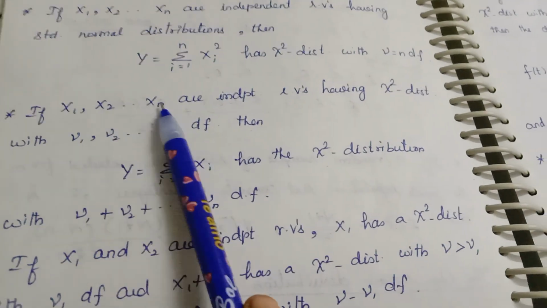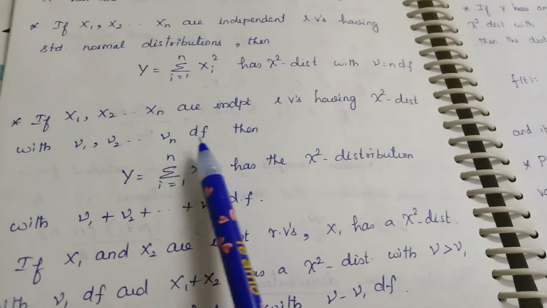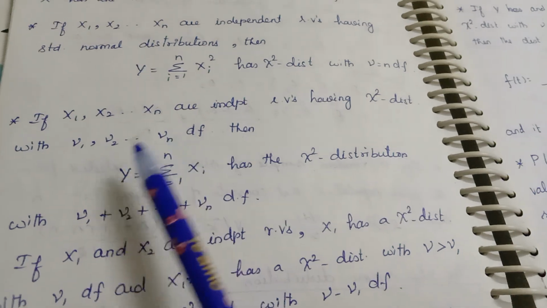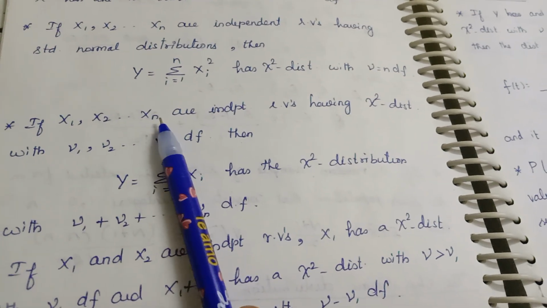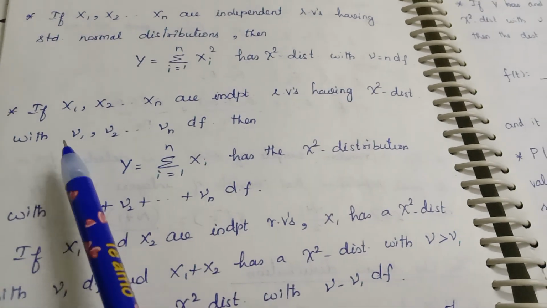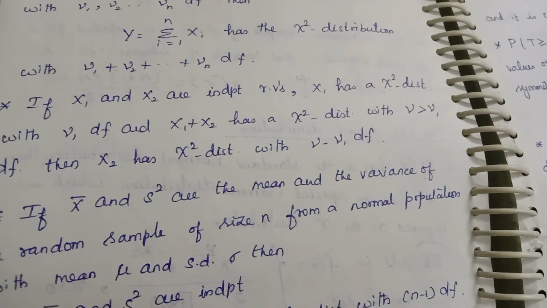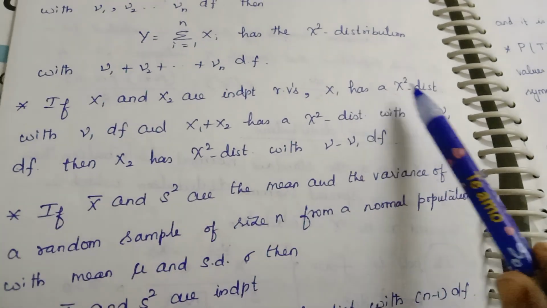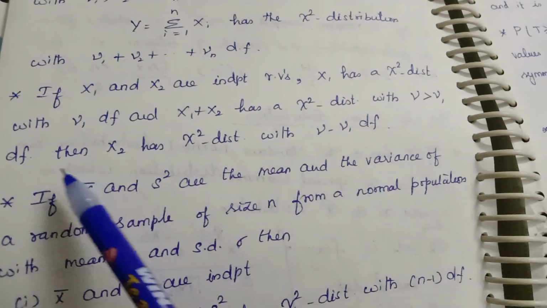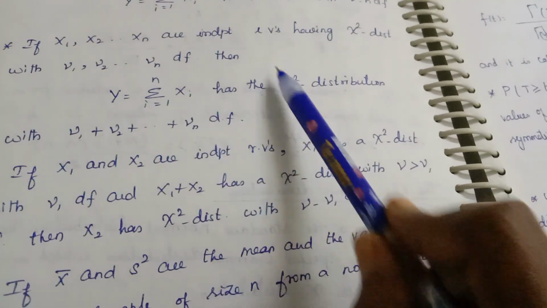Okay, next, if x1, x2, etc. up to xn are independent random variables having chi-square distributions with nu1, nu2, etc. nu n degrees of freedom, then the summation of xi has a chi-square distribution with nu1 plus nu2 plus and so on degrees of freedom. That is, if each one is chi-square, then the sum of all the chi-square variates is again a chi-square variate with degrees of freedom equal to the sum of the degrees of freedom of the random variables. Right. Next one, if x1 and x2 are independent random variables, x1 has a chi-square distribution with nu1 degrees of freedom, and x1 plus x2 has a chi-square distribution with nu degrees of freedom, then x2 also has a chi-square distribution with nu minus nu1 degrees of freedom. This follows from the previous result.